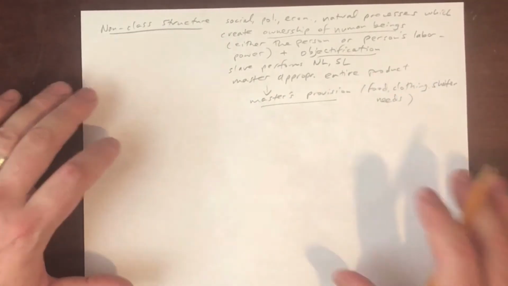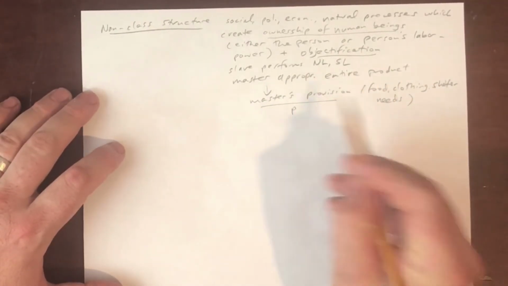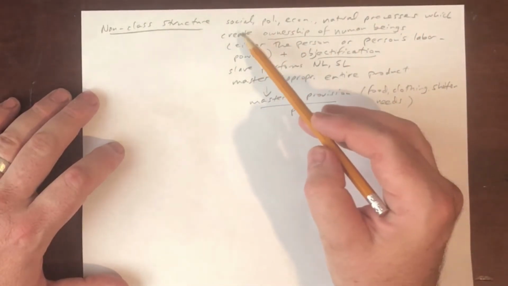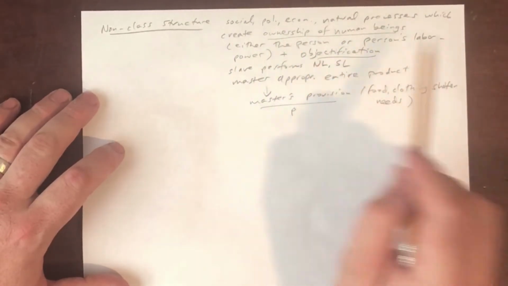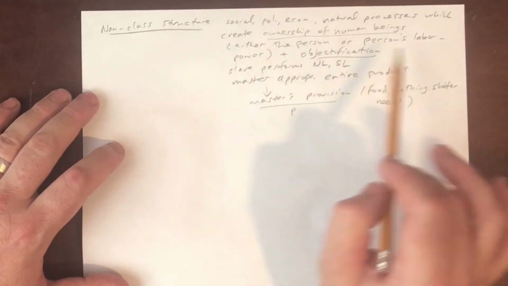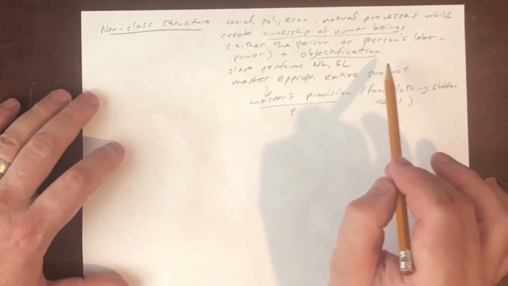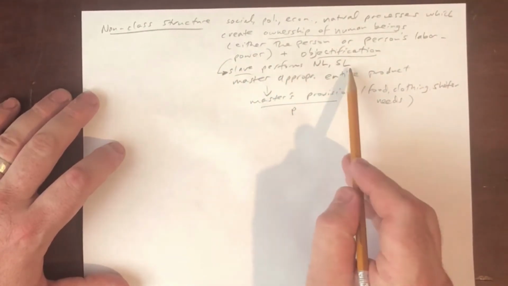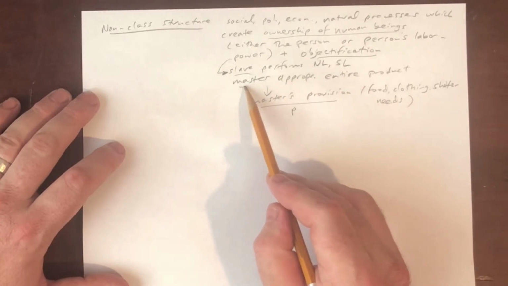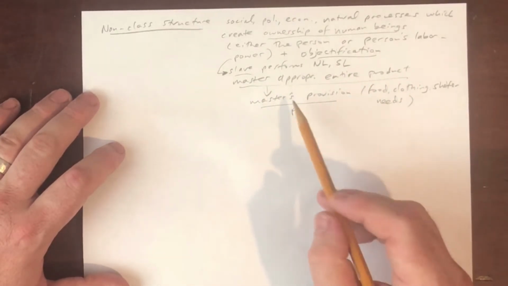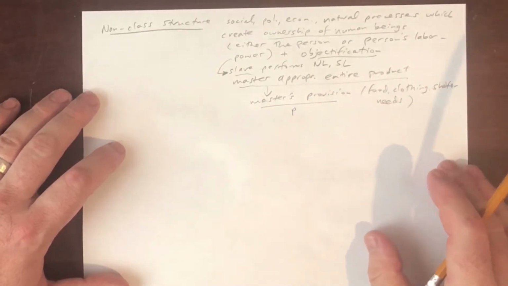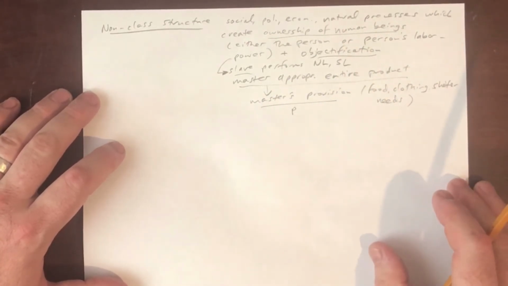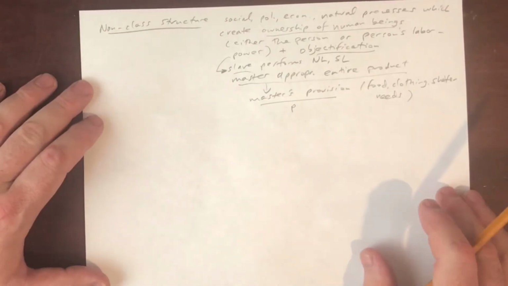And of course, this is determined by a number of different factors. We're using the term P to refer to that provision. So just to review, the set of social and political and economic and natural processes which create the ownership of human beings, the objectification of those human beings, so that we then support and reproduce the slave performing necessary and surplus labor, delivering that entire product, which is then owned by their master, who then returns to the slaves a master's provision. So that is the non-class structure which supports the class structure. Let's talk about these elements of the non-class structure.